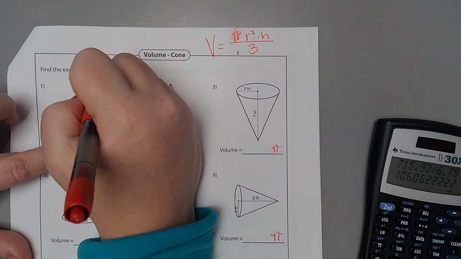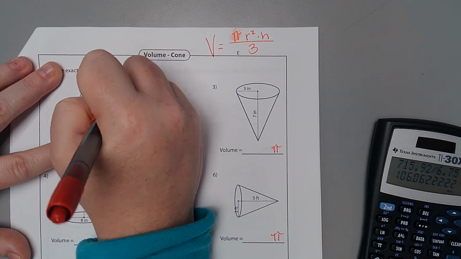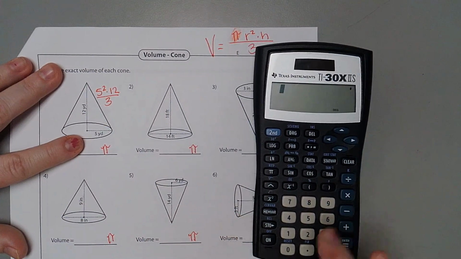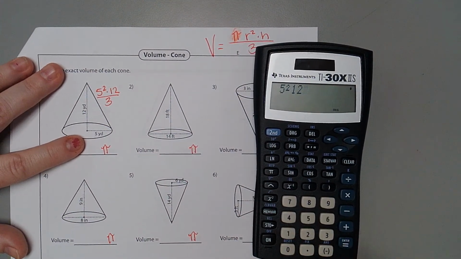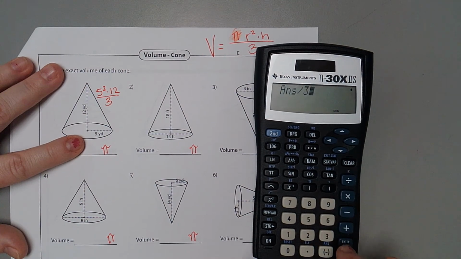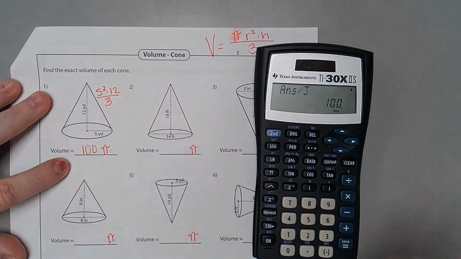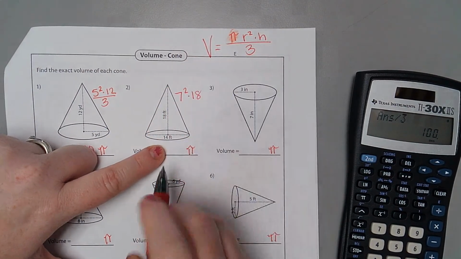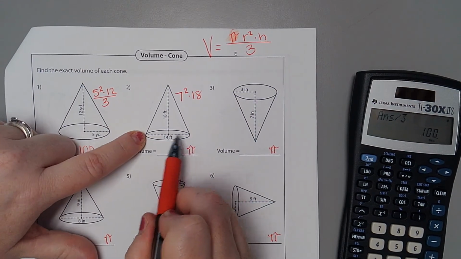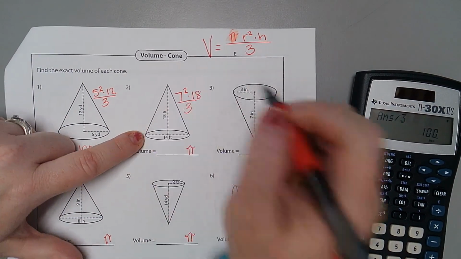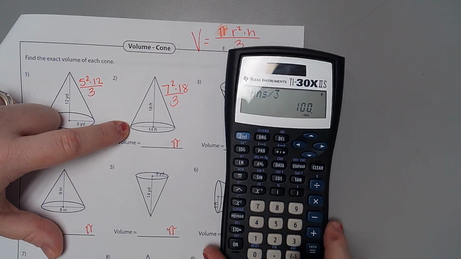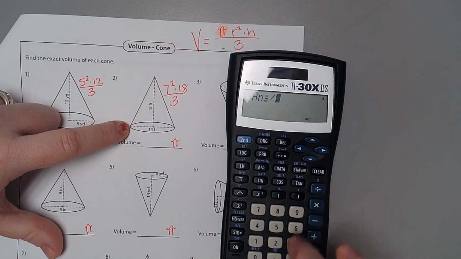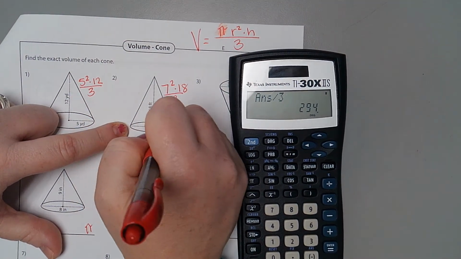So we're going to have 5 squared times 12 divided by 3. 5 squared times 12 divided by 3. So 100 pi. Okay, so this one, 7 squared times 18, and it's 7 because this is 14, which is my diameter, and we only want half, divided by 3. 7 squared times 18, all that divided by 3. 294.